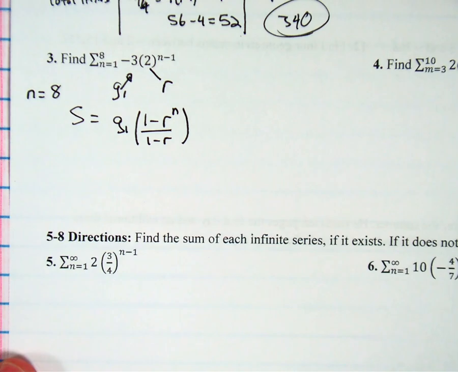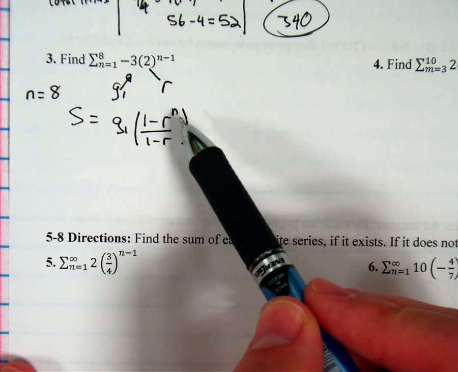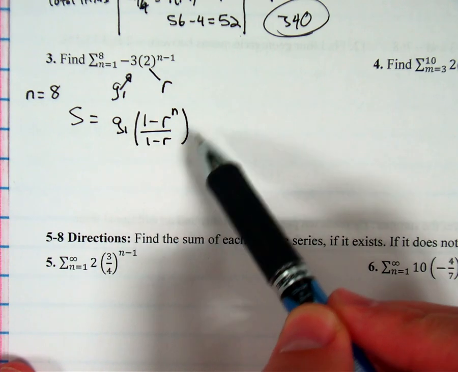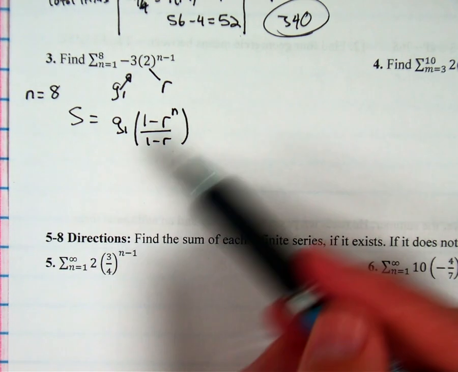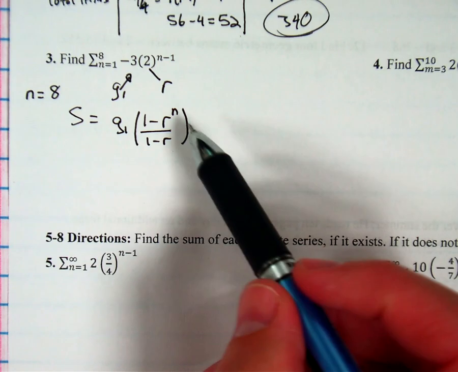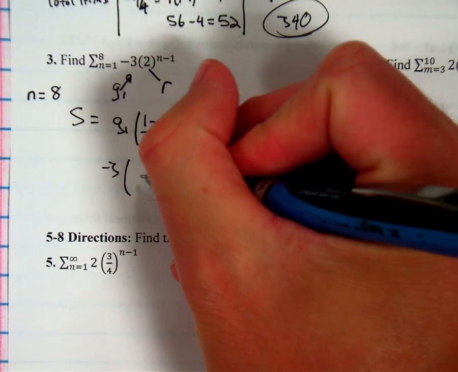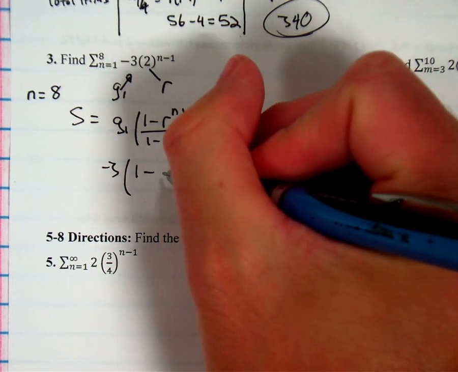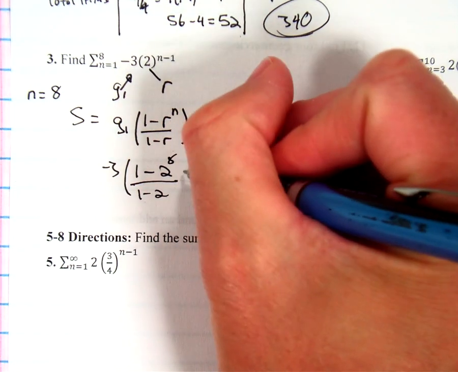The regular geometric formula, I think, is the toughest one. There's just a lot of stuff. And it's not even that much. It's a G1, 1 minus R to the n, 1 minus R. So there's like 3 or 4 things. You just got to be careful typing it in. So our G1 was negative 3. We got 1 minus the R, which was 2 to the 8th power, over 1 minus 2.